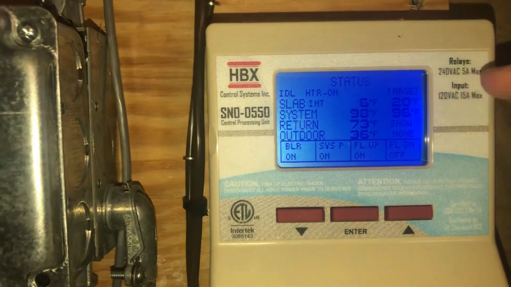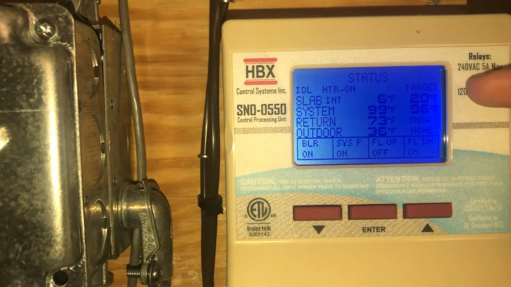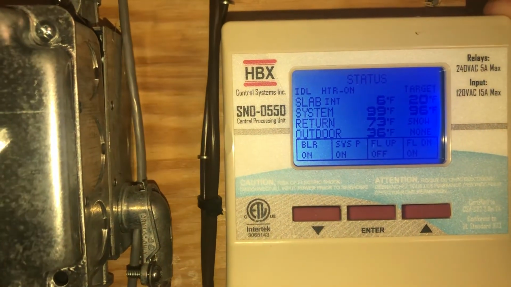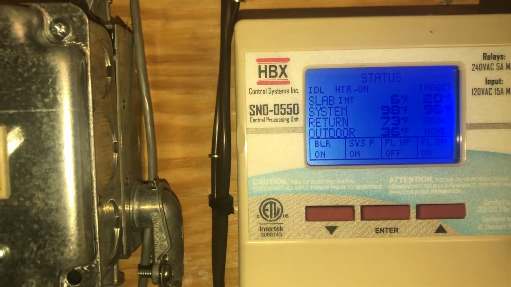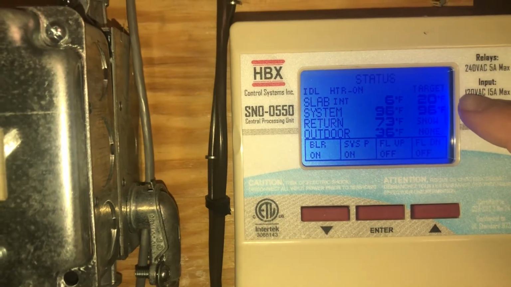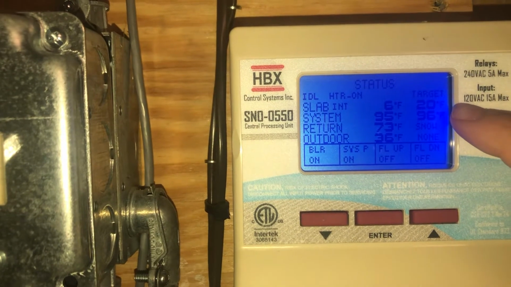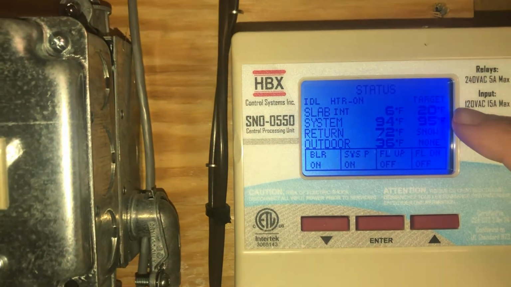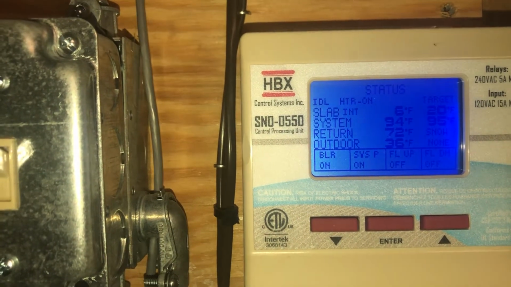So my question is, why does it change the slab temperature when I go from idle standby to force melt, right? So it says idle now. It's going to try to get it to that idle temperature. I have it so low because I actually know that a temperature of 20 is really 65 degrees slab internal, according to when I'm in the other screen.